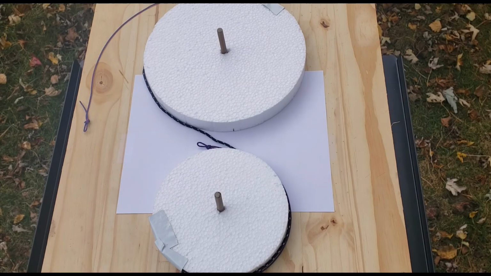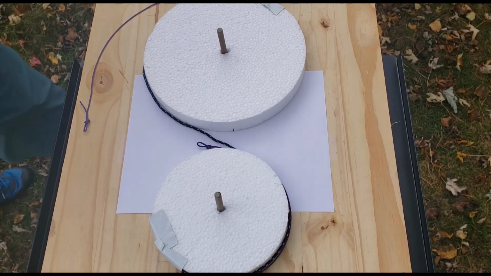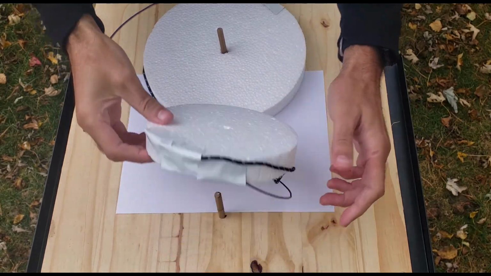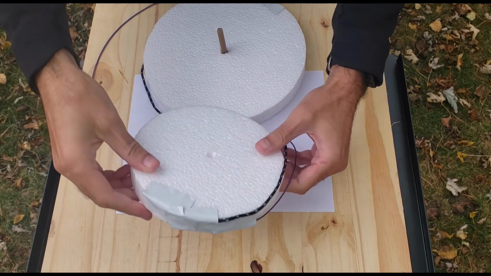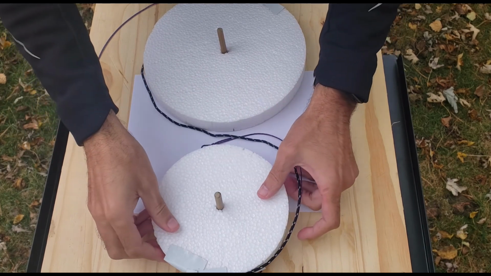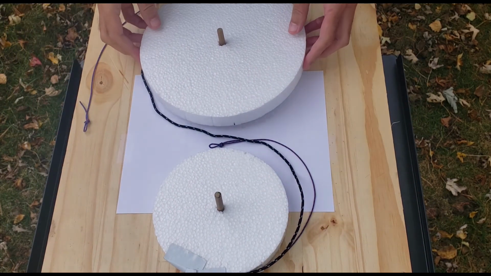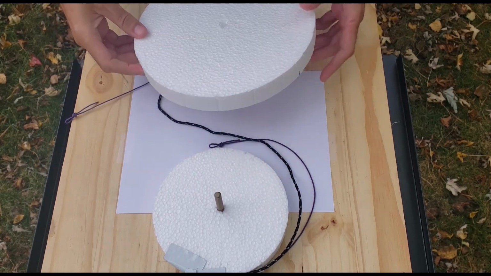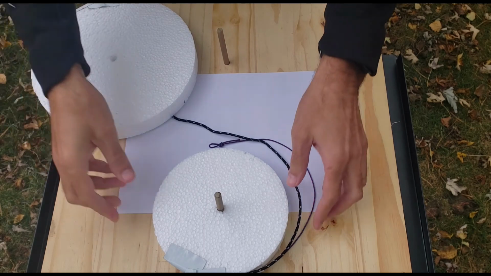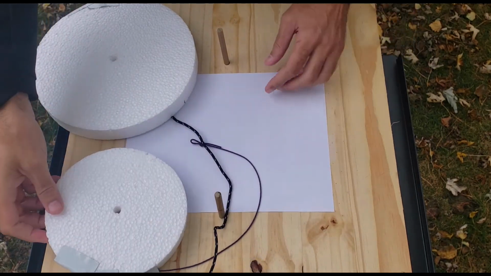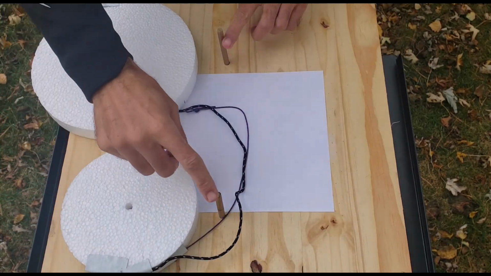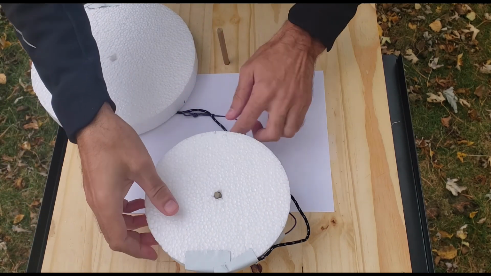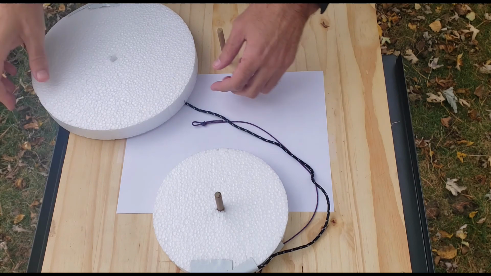Here I am in my backyard. I've made a contraption out of styrofoam and wood and a little bit of cord, and I've created two base circles. This is a smaller circle for the pinion gear, and here is a larger circle for the driven gear. You can see how I've attached the cord, and here I'm showing the center line between the axes of rotation for the two different gears.